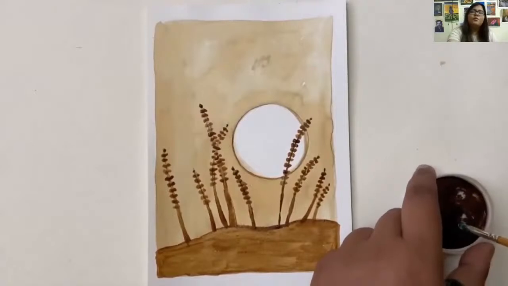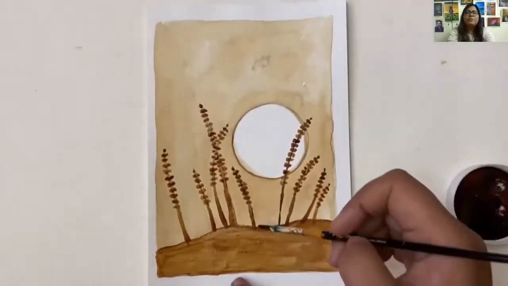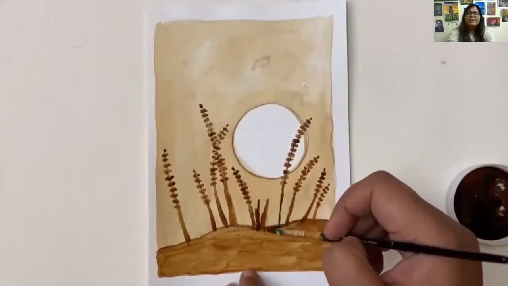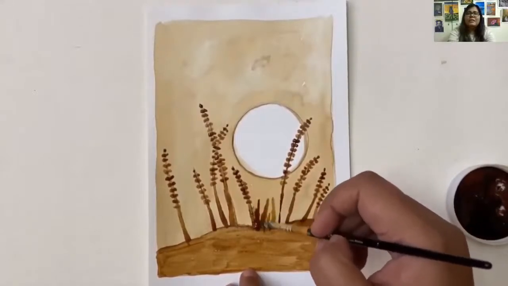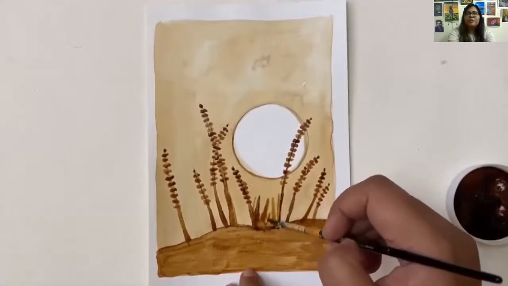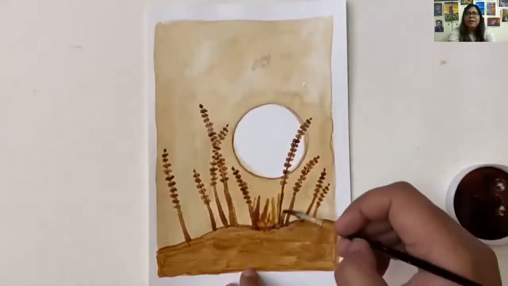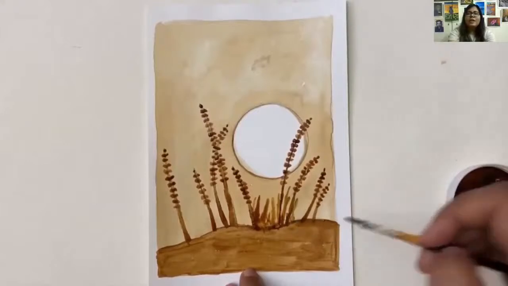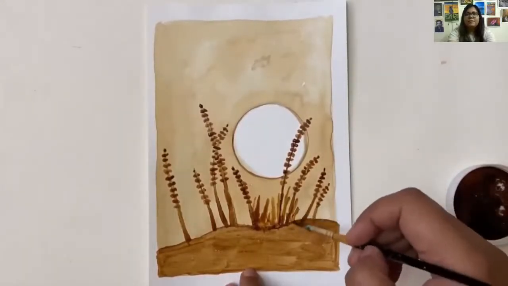Yes, so you can add a few more detailings also. You can draw a few birds. You can draw a few more grasses like this. These are just some more ideas to let you know how you can increase the beauty of your paintings. You can use the same container of coffee and draw some grasses like this. This will also help it look more natural.